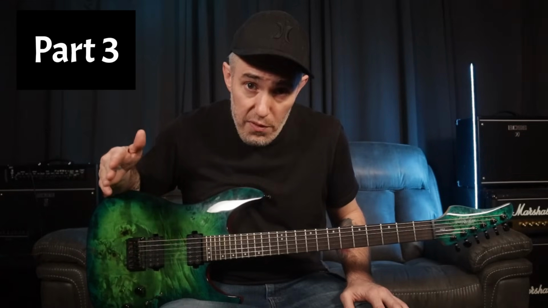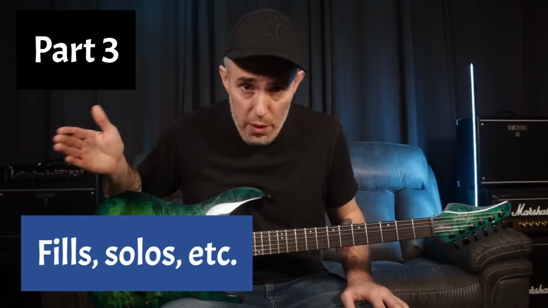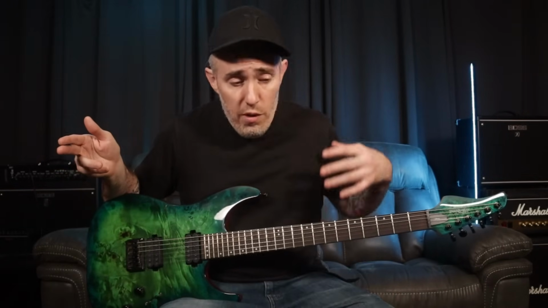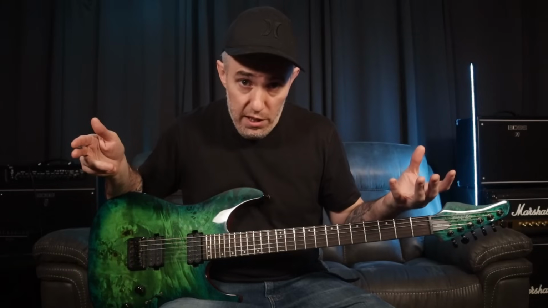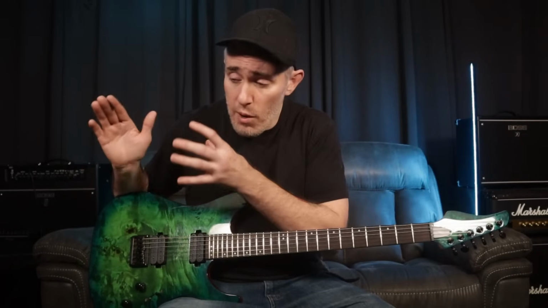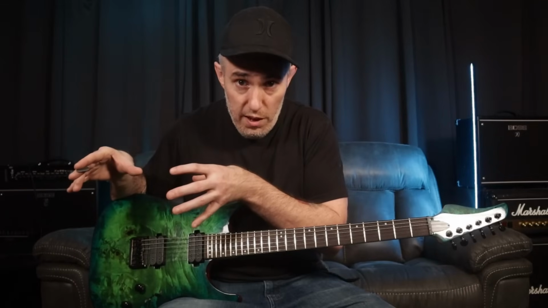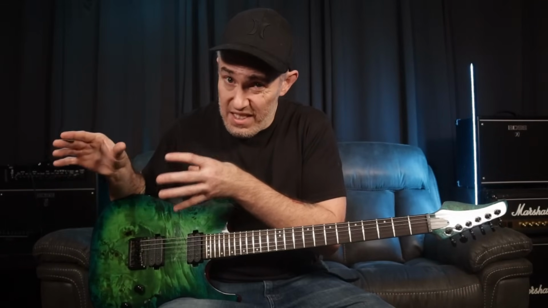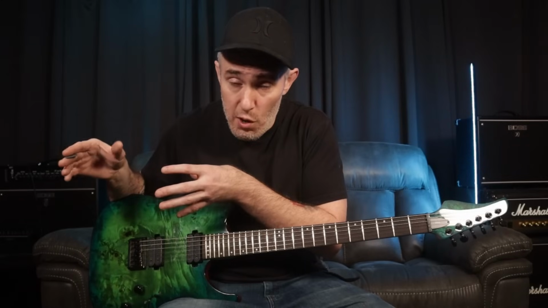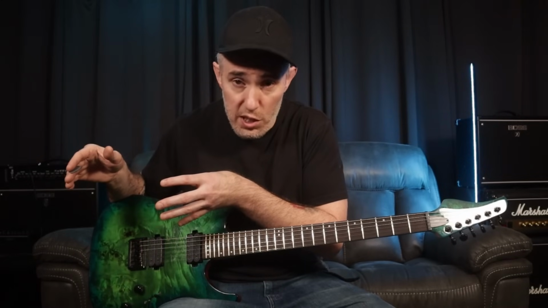All right, so now we're going to talk about the fills, the solos, and all of the little embellishments that take place. So we've already done the bulk of the work by determining the key. The key helps us out with everything, including this stuff. That's not to say that this stuff is necessarily easy. It's just that if you know what key you're in, it becomes much, much easier.